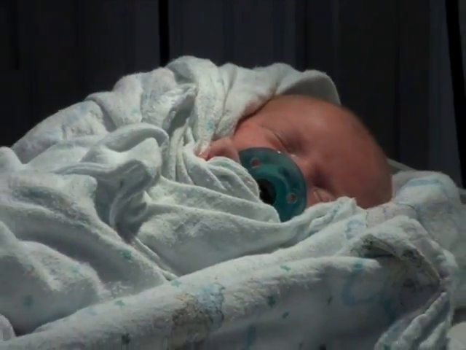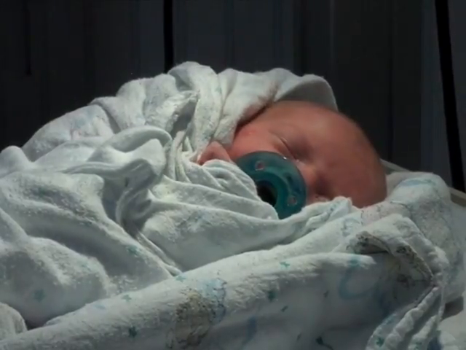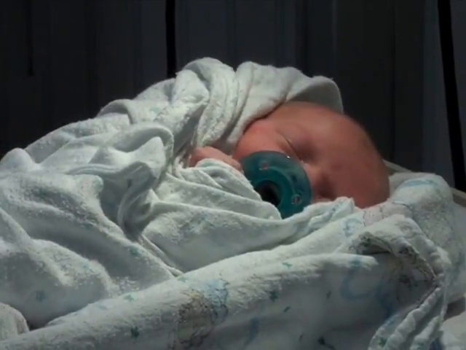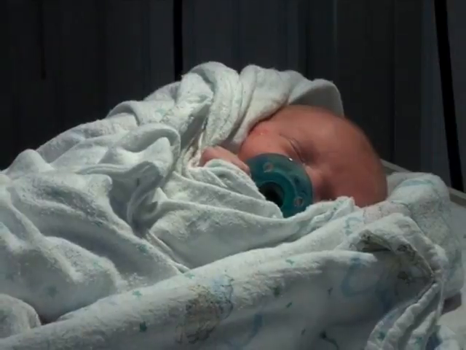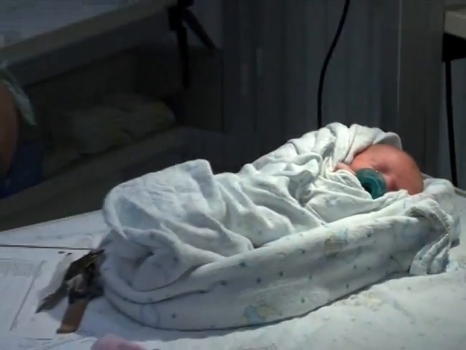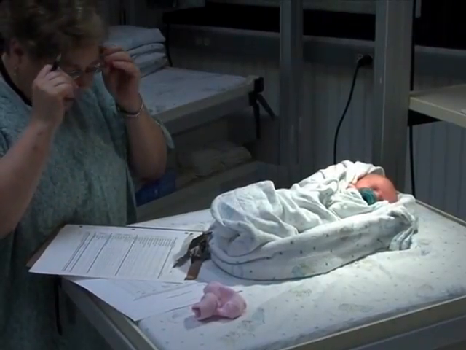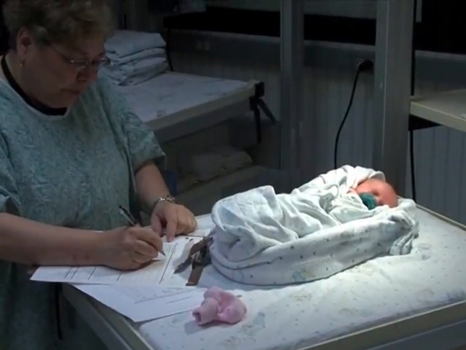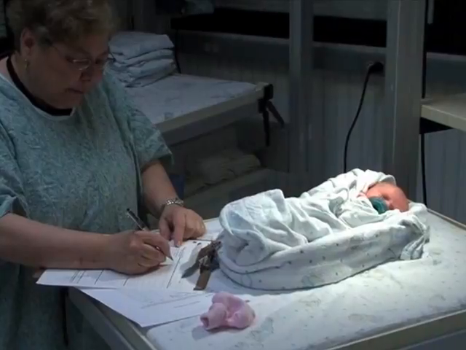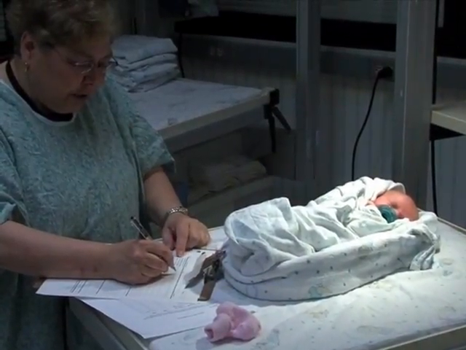And you notice how she likes to be swaddled, and she likes to have boundaries. Okay, so as we go through the scoring, we're looking at crying. And on the sheet, we look at crying excessively high-pitched or continuous crying.